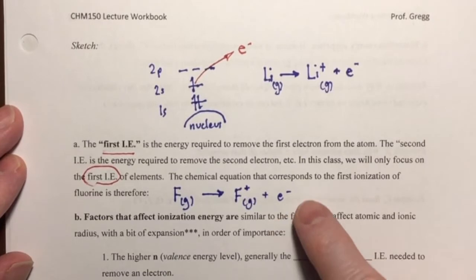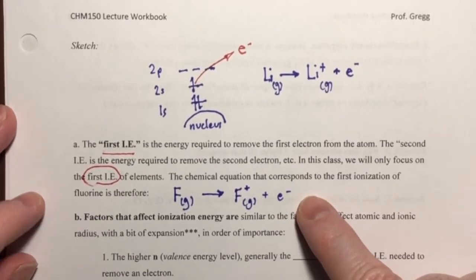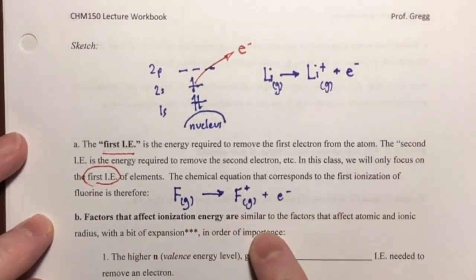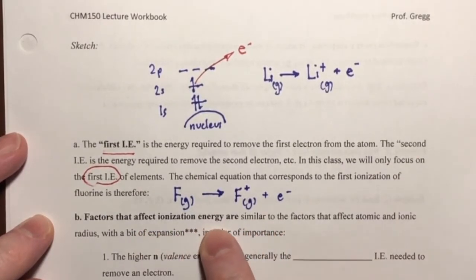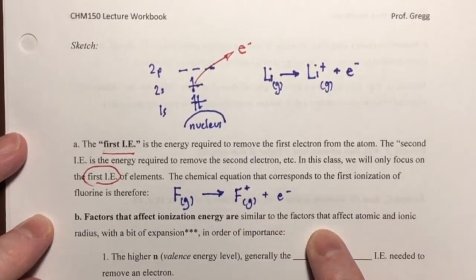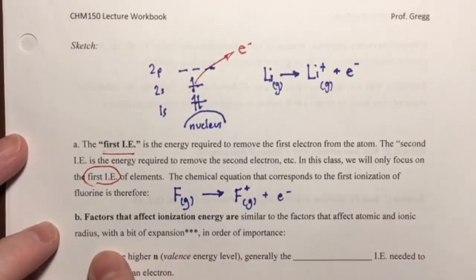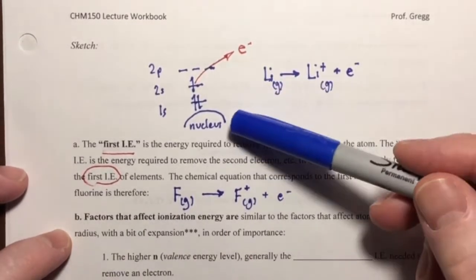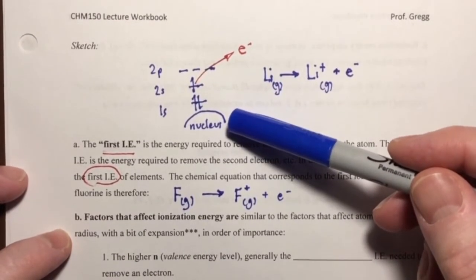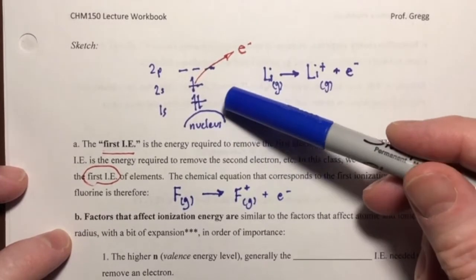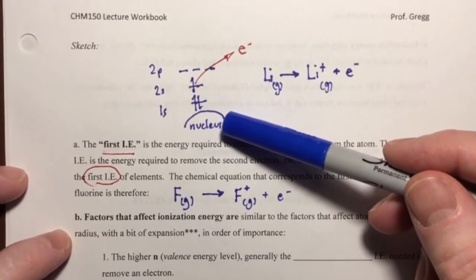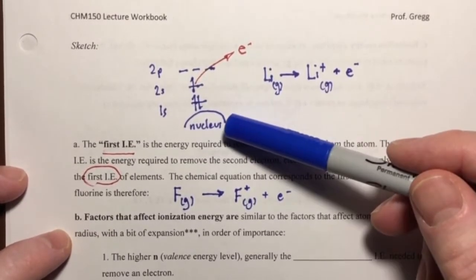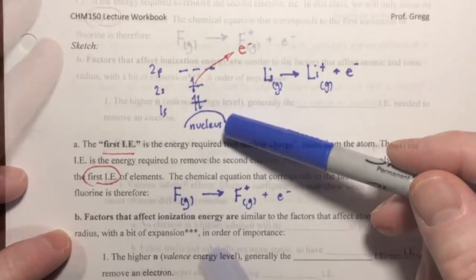They're the same factors that affect an atom's size. So factors that affect the ionization energy are similar to the factors that affect atomic and ionic radius. And that should make sense because an atomic radius is just how tightly the electrons are held toward that nucleus. And the tighter that electrons are held toward the nucleus, the more difficult it would be to pull one away, and therefore the higher the energy requirement.